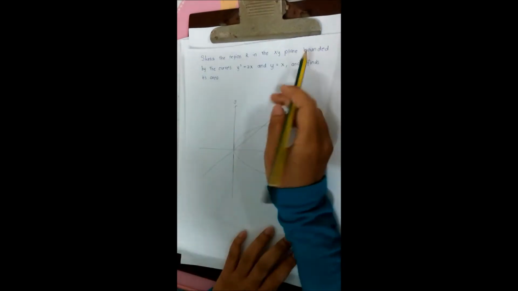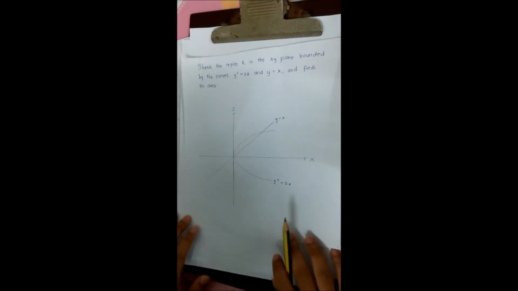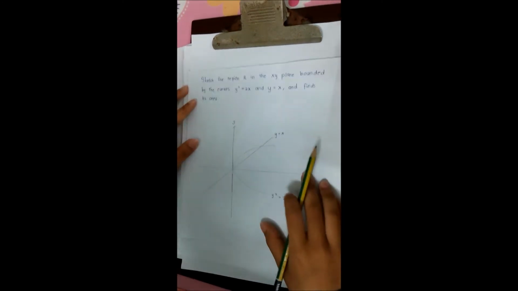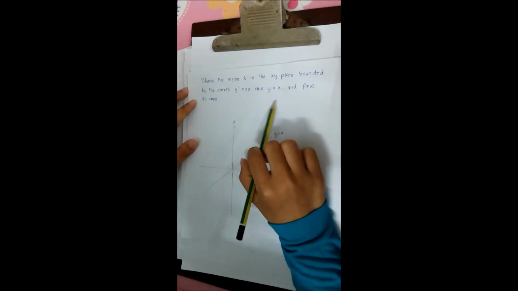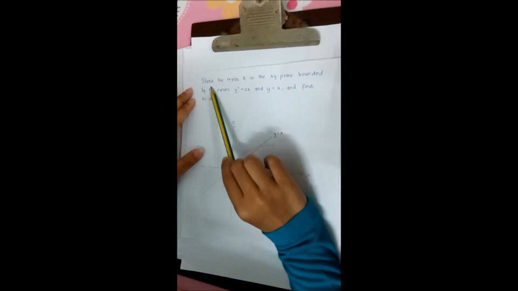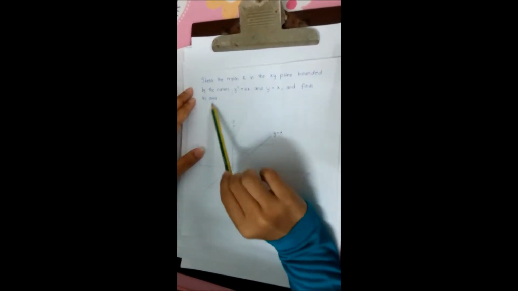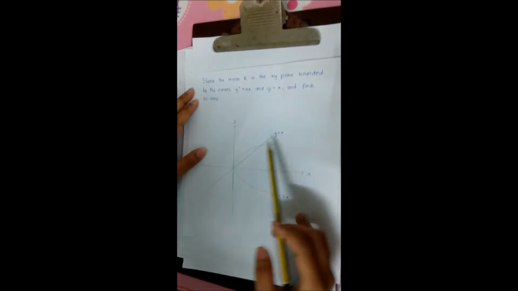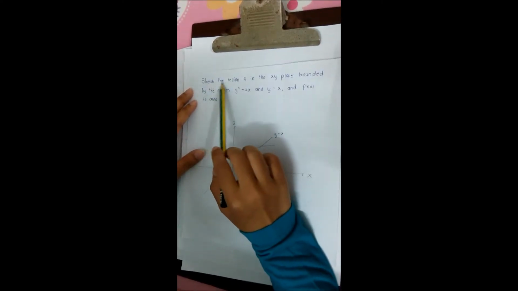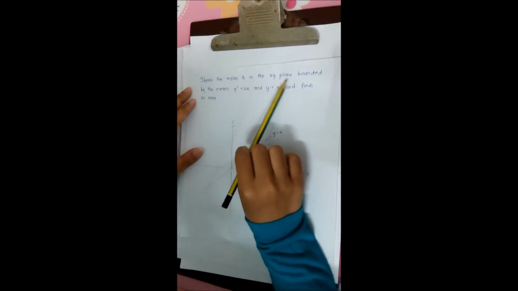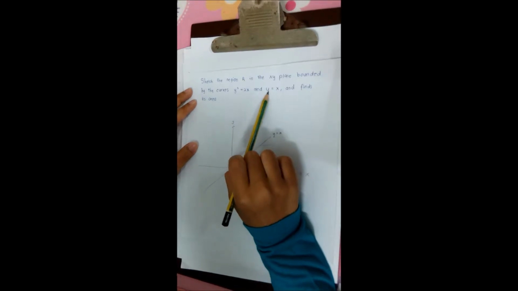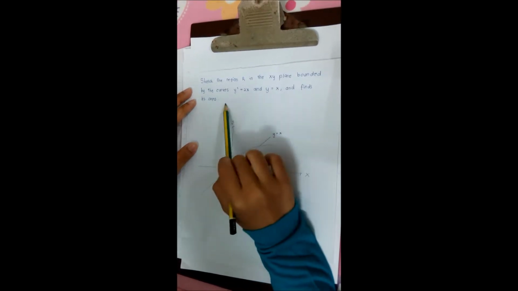Hello, today I will discuss chapter 2, which is multiple integrals. This is one of the questions that I chose for this chapter. This question is about sketching the region and calculating the area of the curve. Sketch the region R in the xy plane bounded by the curves y squared equals 2x and y equals x, and find its area.